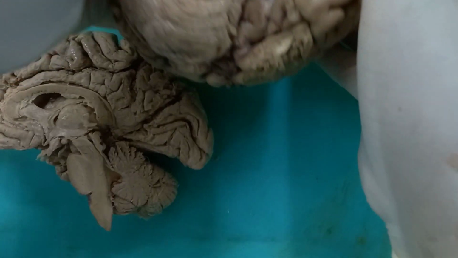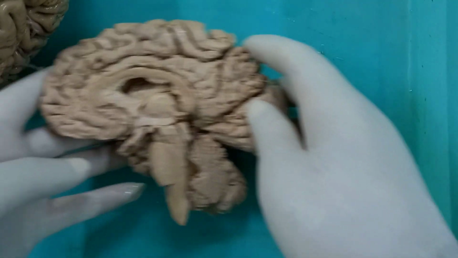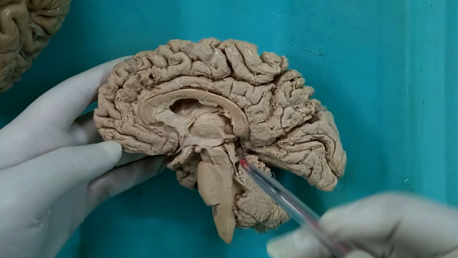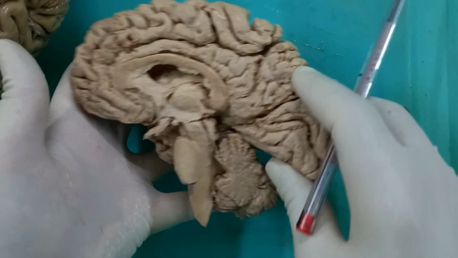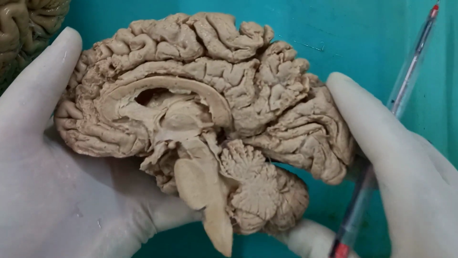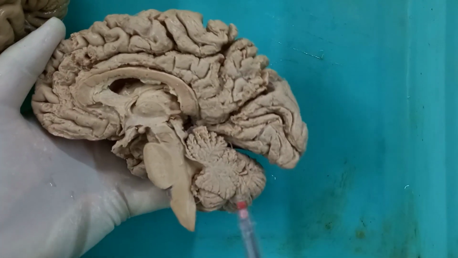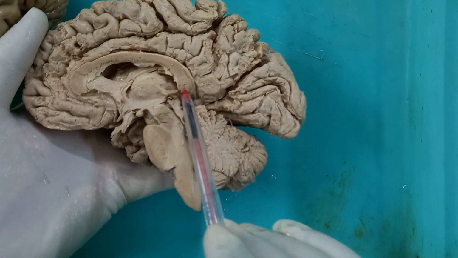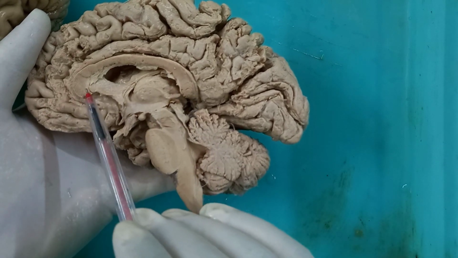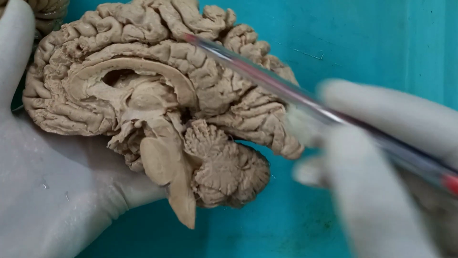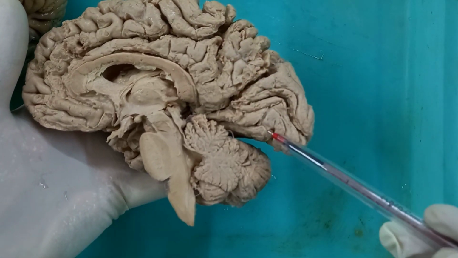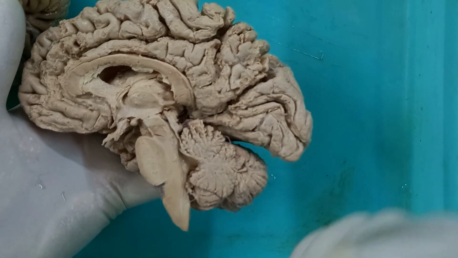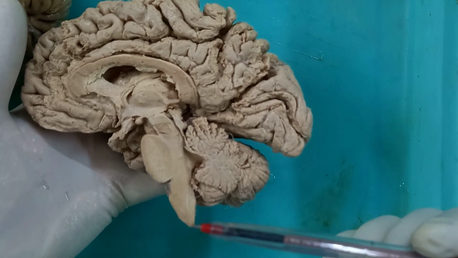Let us see. Let me remove this brain to one side so I can bring it down. Here, this is the mid-sagittal section. This is the right cerebral hemisphere. Probably most of you are seeing this section for the first time, so I will revise some of the important structures. This is the corpus callosum, the bundle of white fibers which connects the right cerebral hemisphere with the left side. And in the midline we have cut, thus the two cerebral hemispheres are separated.